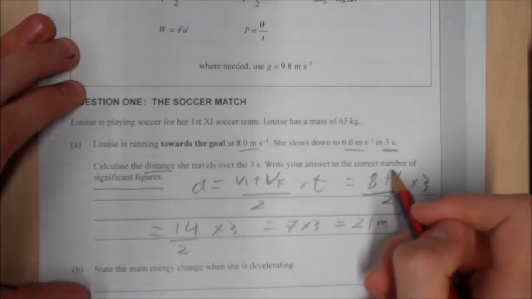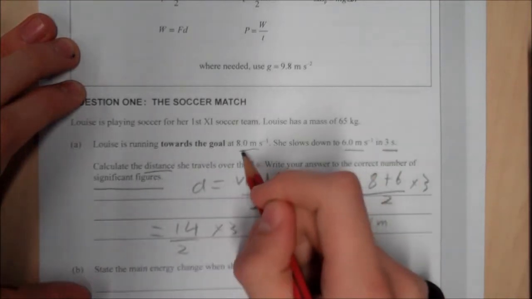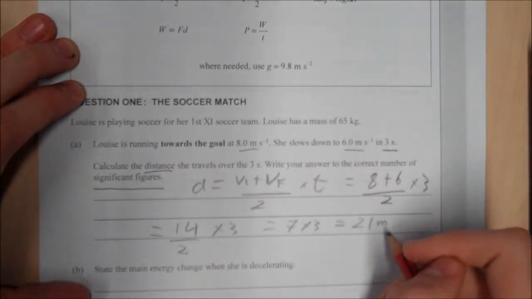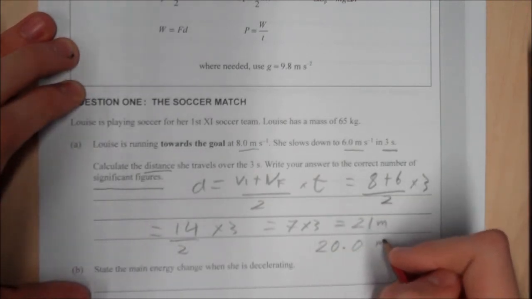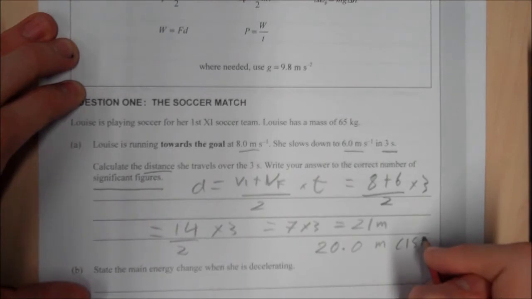But we need to give it to the correct number of significant figures, and these are given to 1, so ours needs to be given to 1, which is 20 meters, 1 SF.